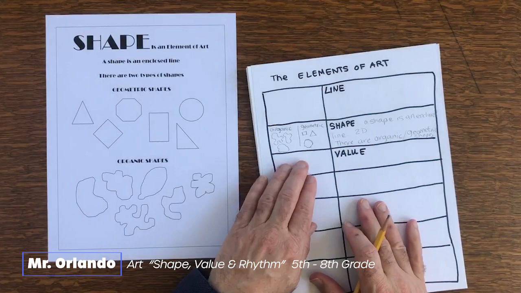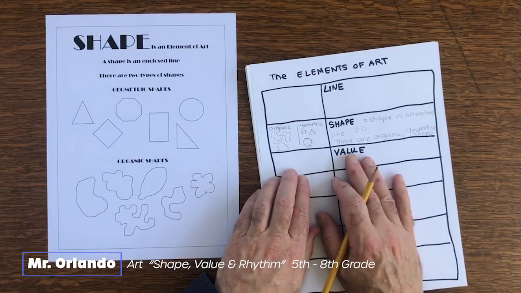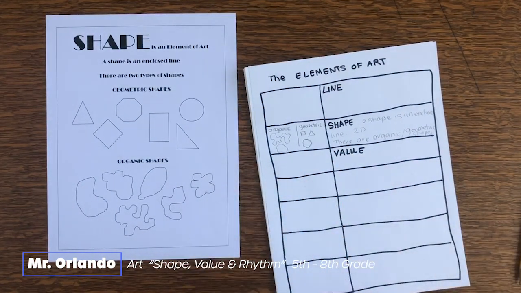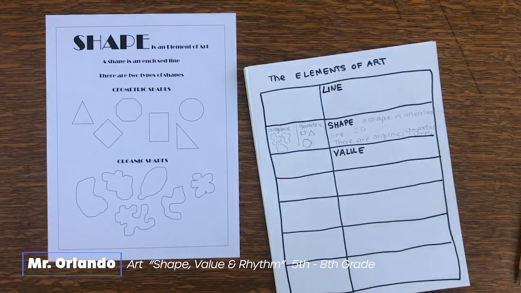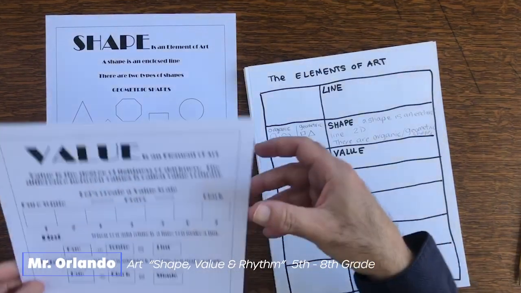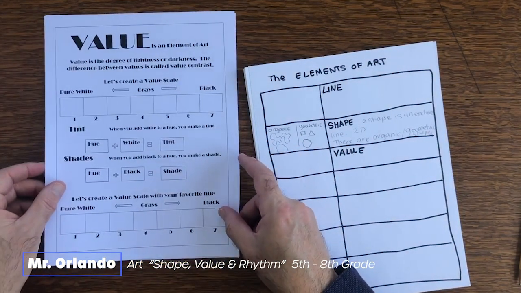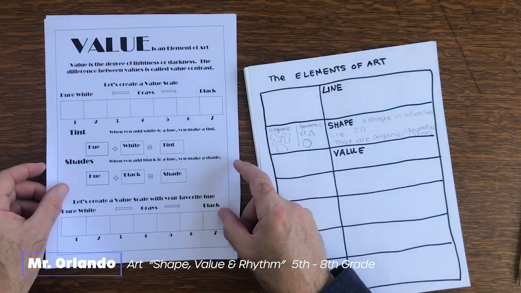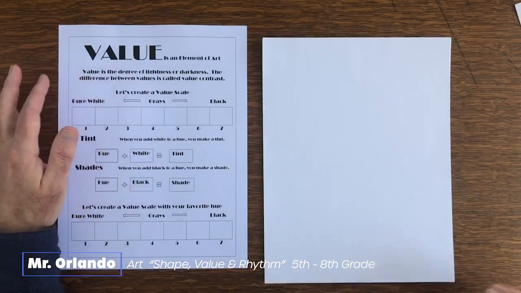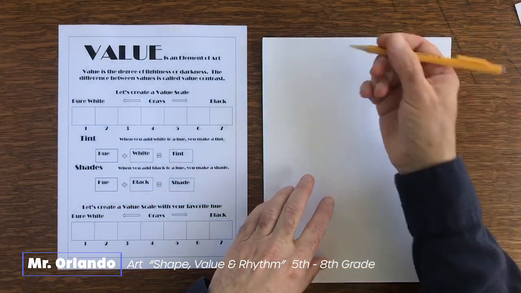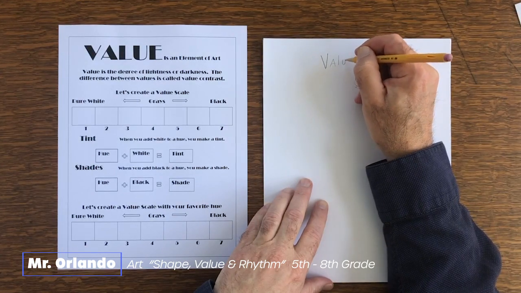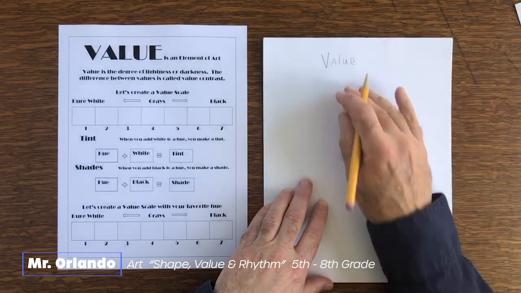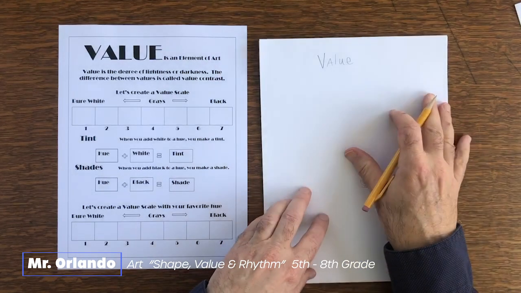Next we'll go on to value, which will take a little bit more time. I do have a printout for it. Let's see if I can find that printout, which really explains the next element of art. Next is value. I'm going to go ahead and recreate this. I'm going to do it really quickly, but I'll clean it up after so it looks a little bit better.